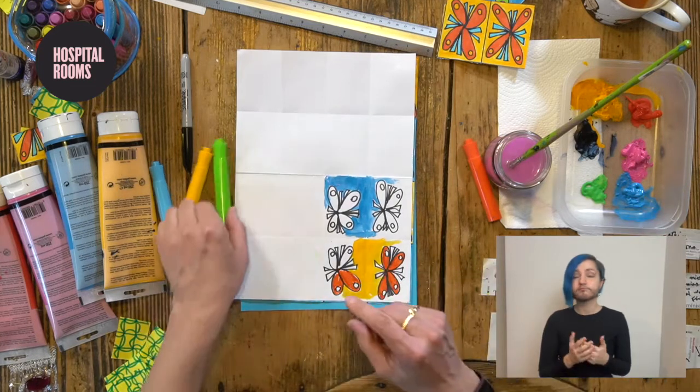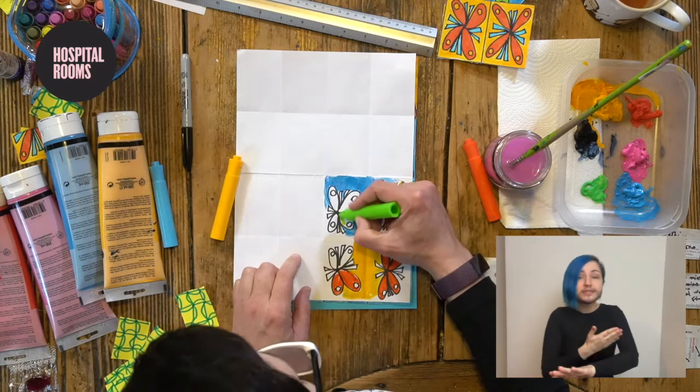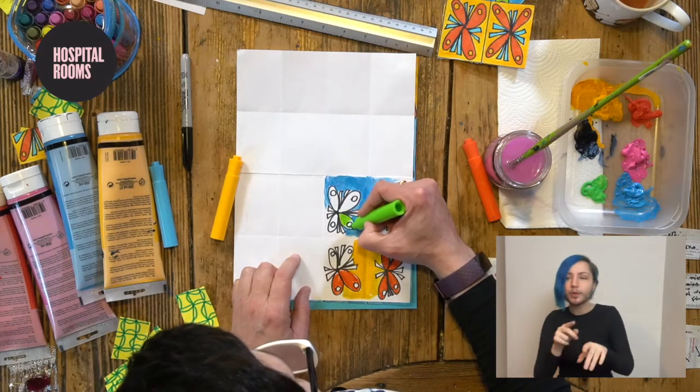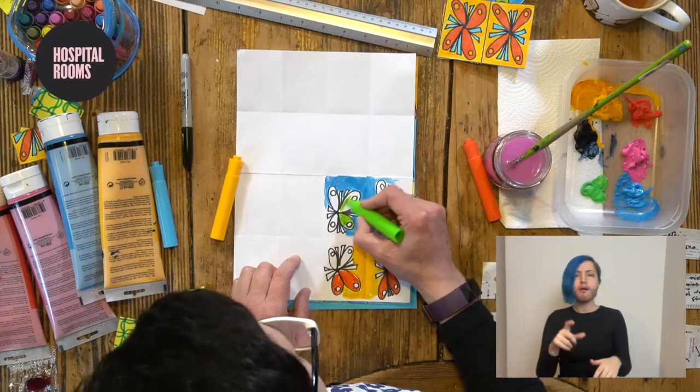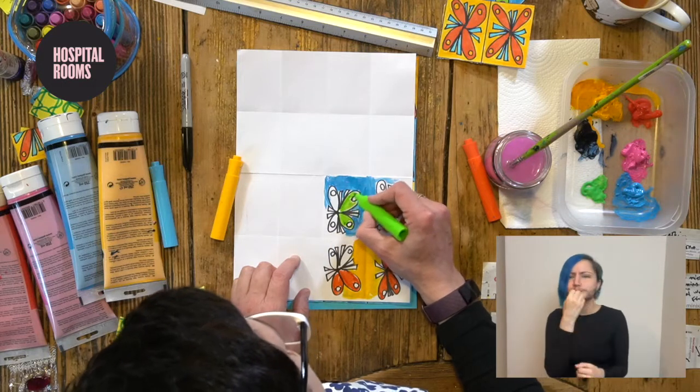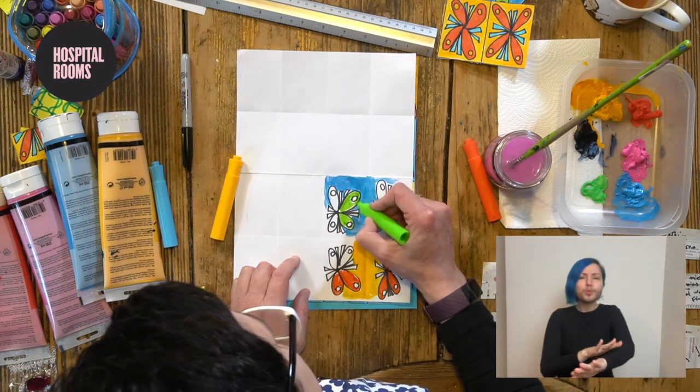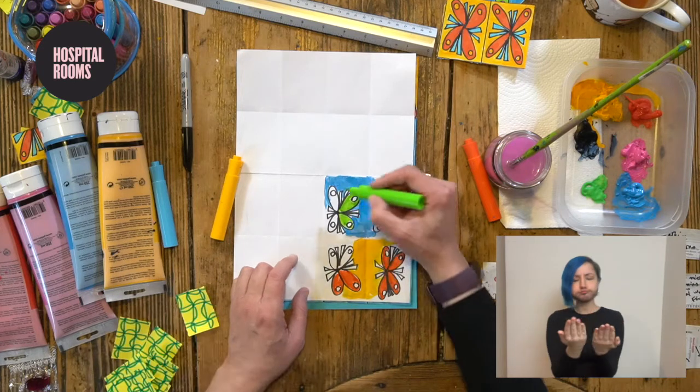Now I'm going to do the green. So I'm going to use green against the blue. And look at how that color pops. Isn't that beautiful? The way the green just sits so nicely against the blue.